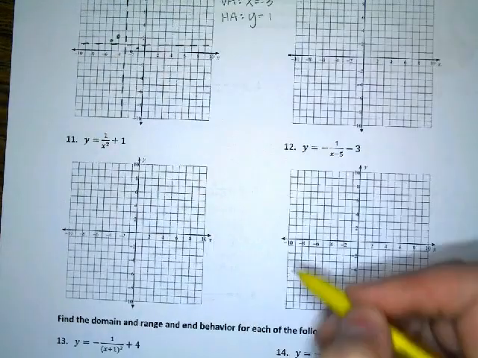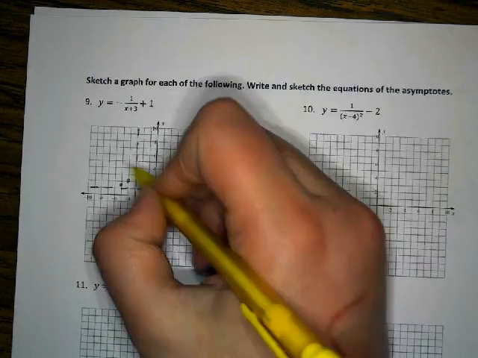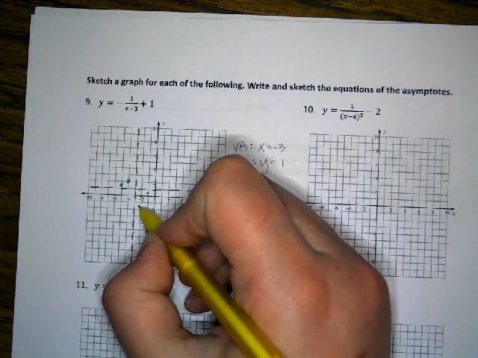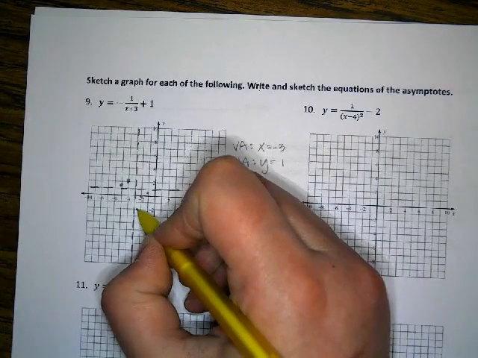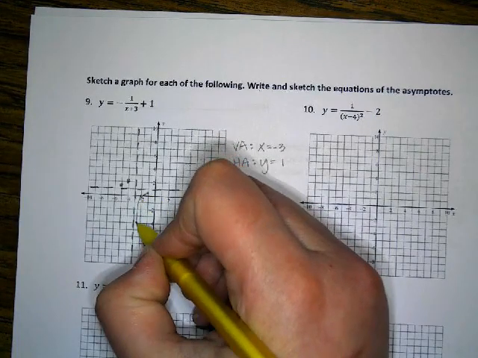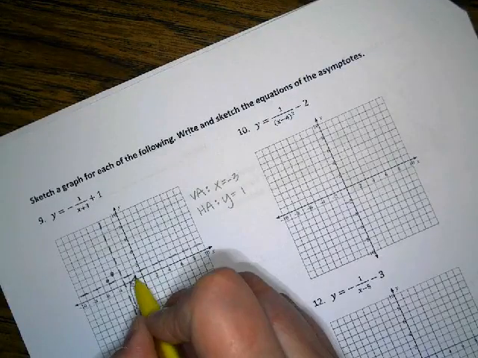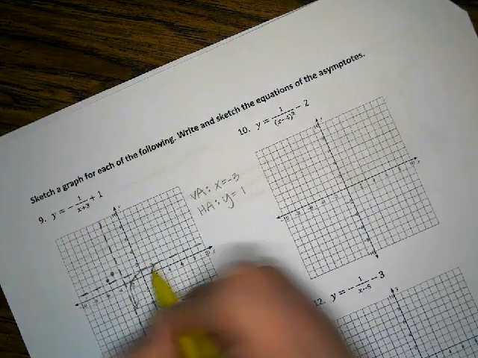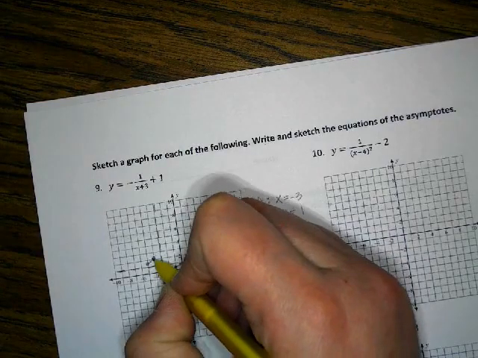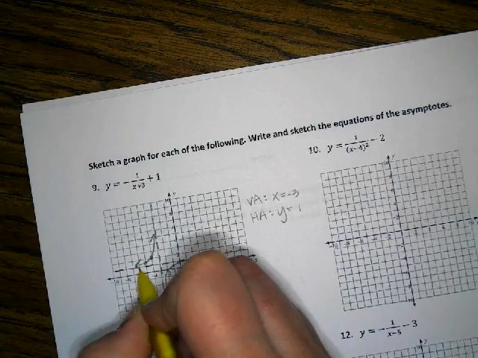And then from there, we just treat the rest of the graph like it's approaching an asymptote. Since we know how asymptotes act, we know that curves just get close to them. So I'm going to make the graph get kind of close to the asymptote on either side. Okay, so there's that one.